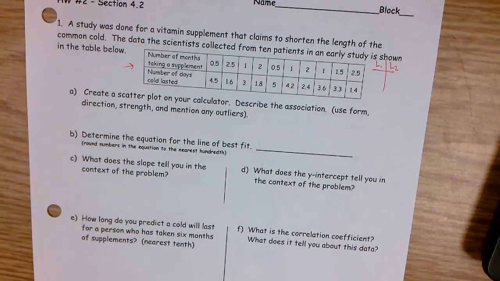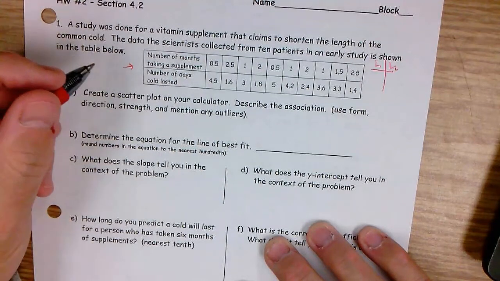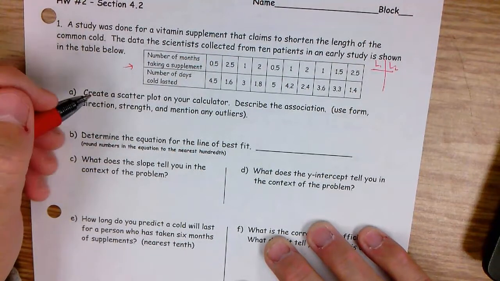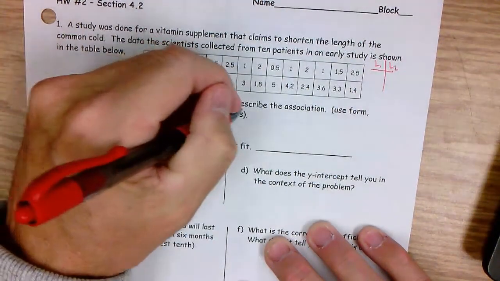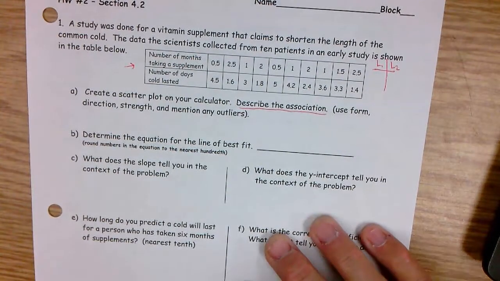So hopefully you have created the scatter plot. I hope you learned how to use your calculator to actually look at the scatter plot and look at the line of best fit. It's kind of cool, actually. And so you should have used your calculator to get the scatter plot. And this was the first thing on the test I just showed you. Can you describe the association?